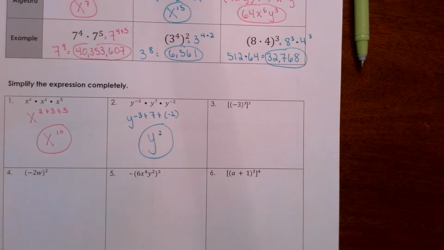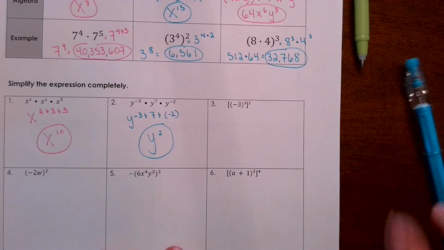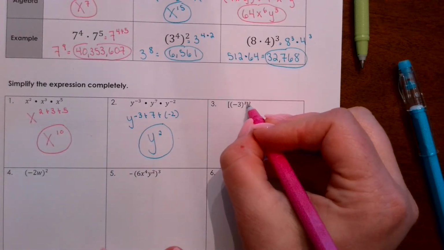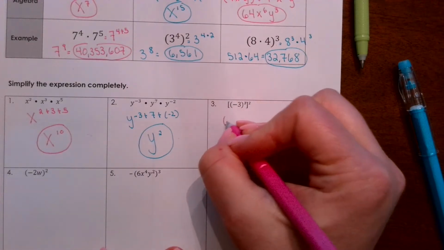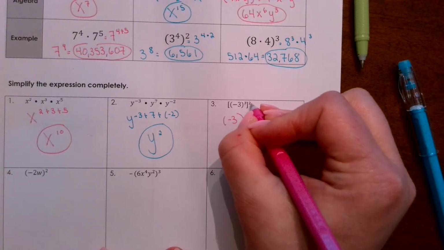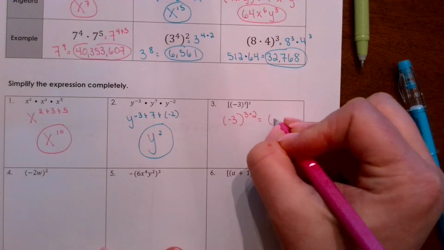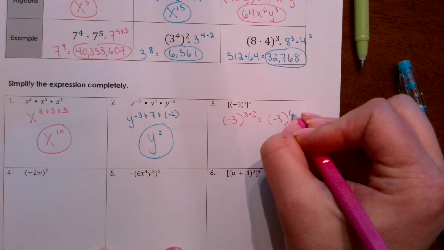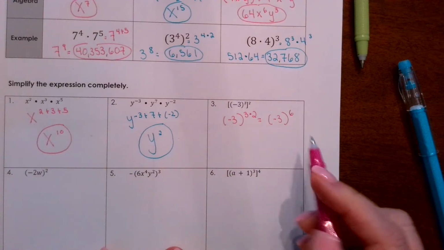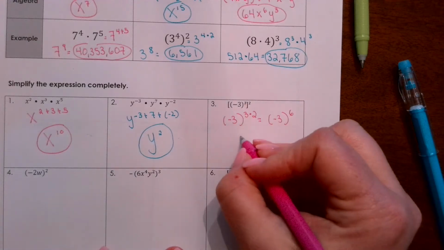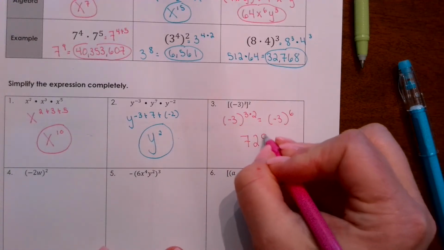Alrighty, this next one looks like a power of a power property. So I am going to just multiply, and I will have negative 3 to the 3 times 2, which equals negative 3 to the 6th power. If I'm to evaluate that, I will get 729.